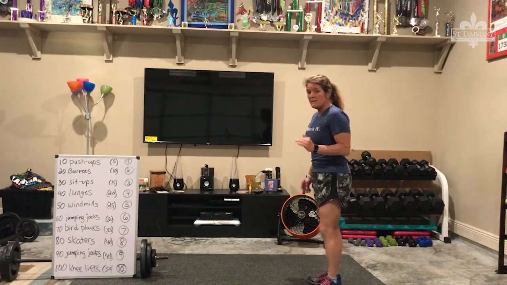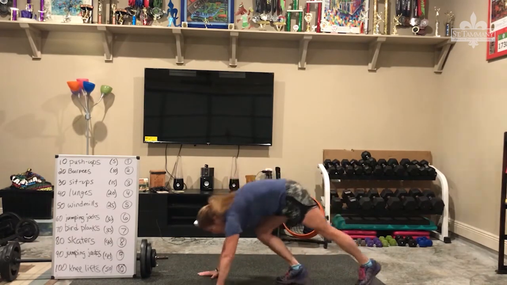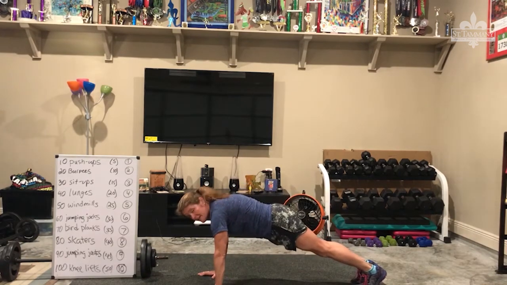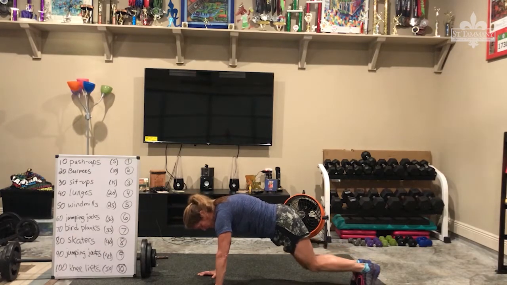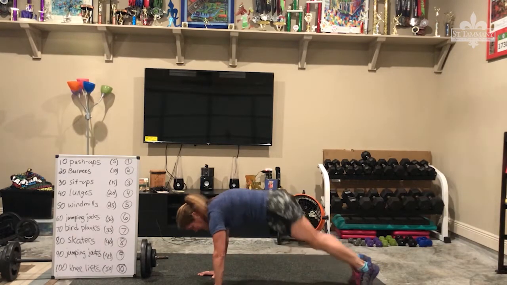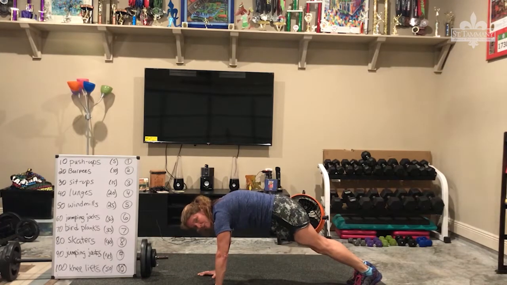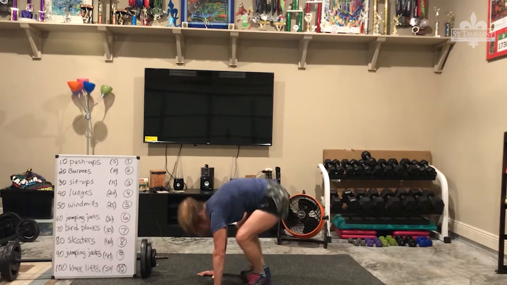Now, if you want something a little bit different, you can do the plank jacks. So you're going to come in the plank position. These are a little bit harder because you're working your core, because you're in this plank position, which is kind of tough on your shoulders and on your tummies. So you're going to bring your legs out and in, out and in, out and in. It's like doing a jumping jack without moving the hands.